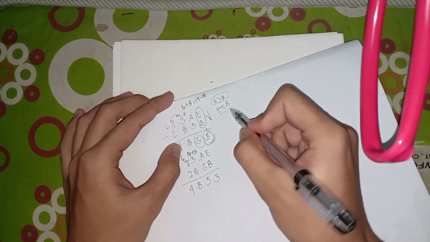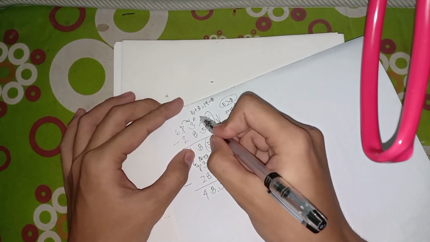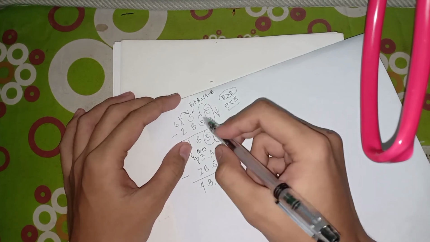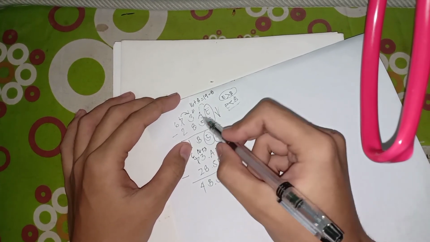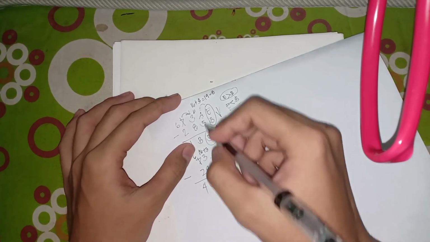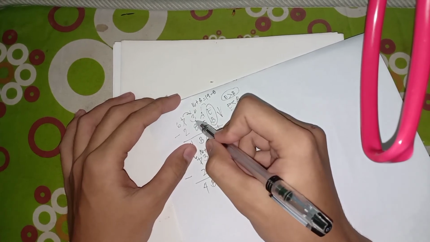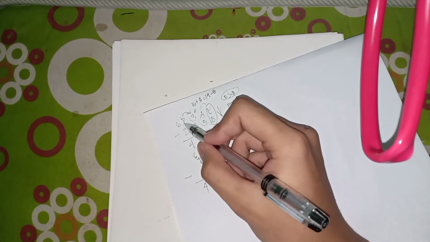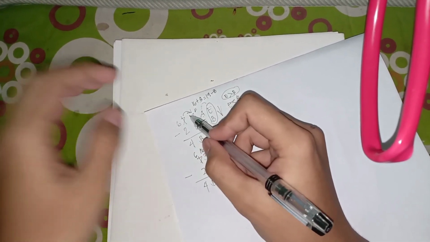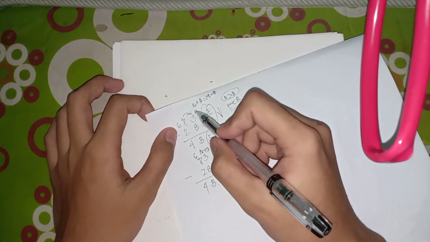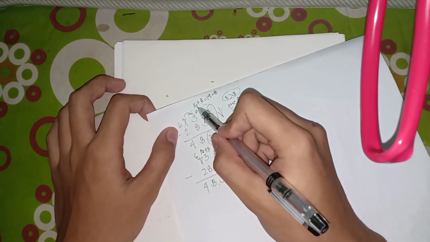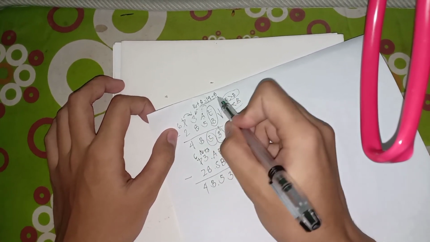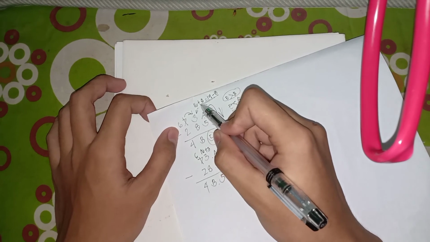When this happens, you need to borrow 1. So A, which is 10 minus 5, is 5. In this scenario, 3 minus 8, so you need to borrow into 7. So you need to borrow 1. But you need to borrow 1 to execute this 16 minus 3.